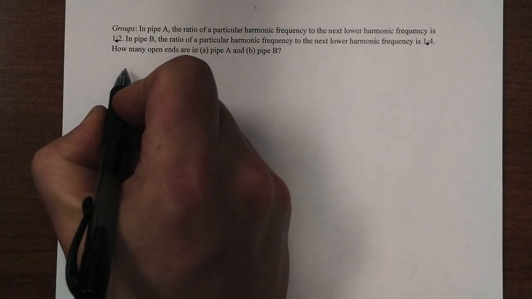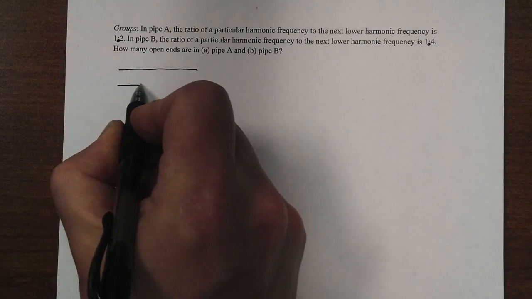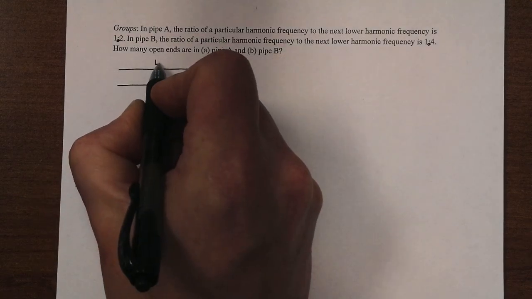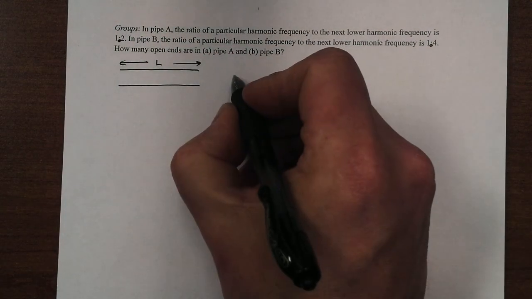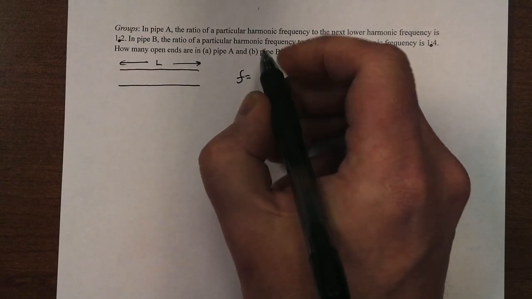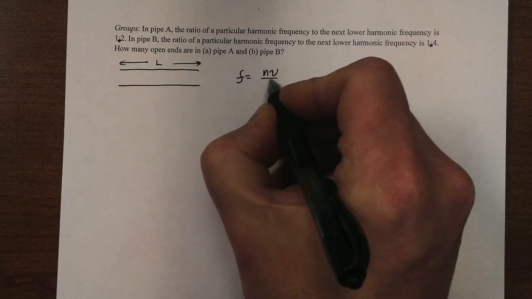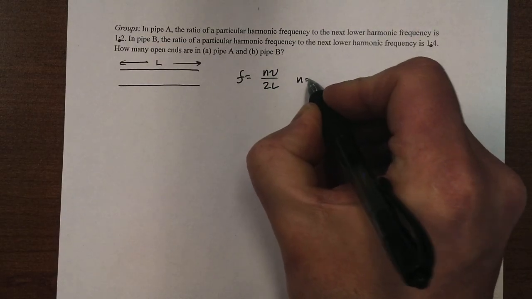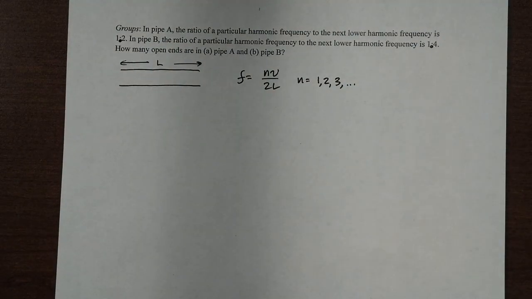So again, it's going to be helpful to remind ourselves that when we have open pipes of some length L, the frequencies for these modes are given by nV over 2L, where n is 1, 2, 3, any integer.